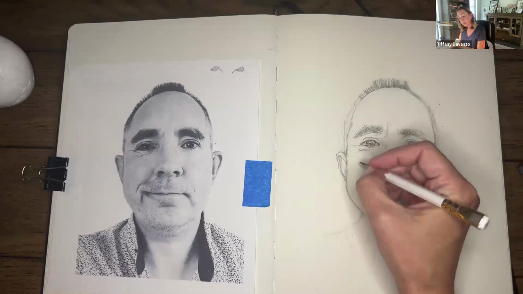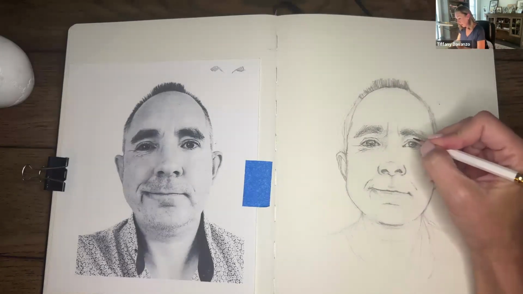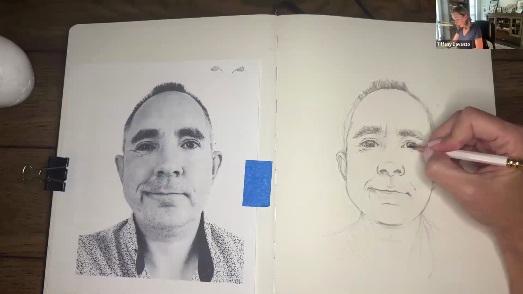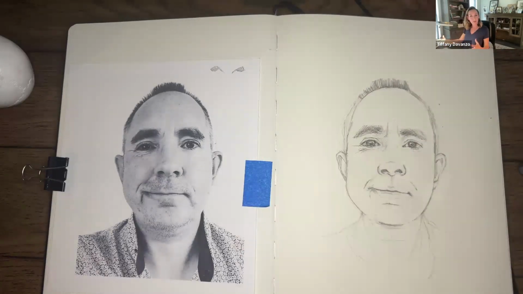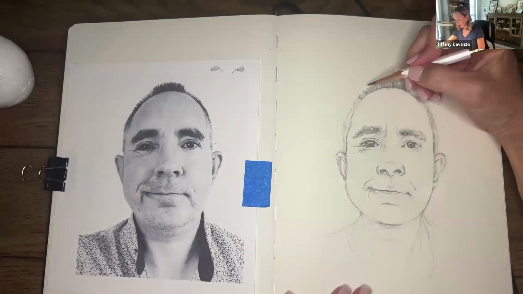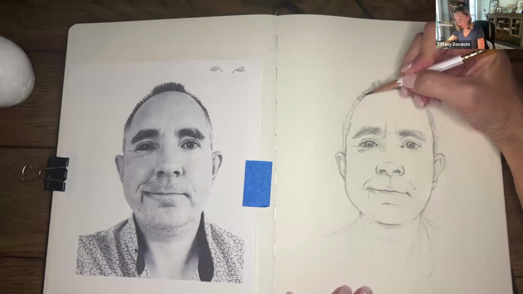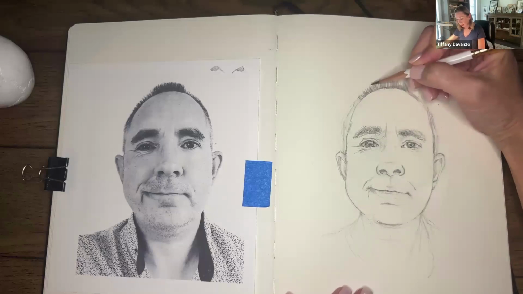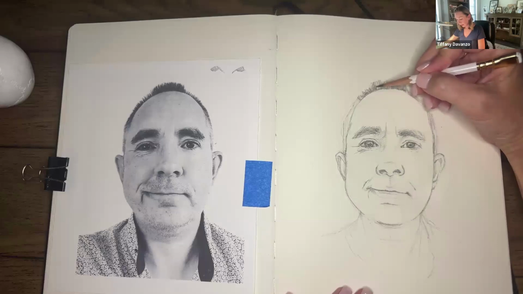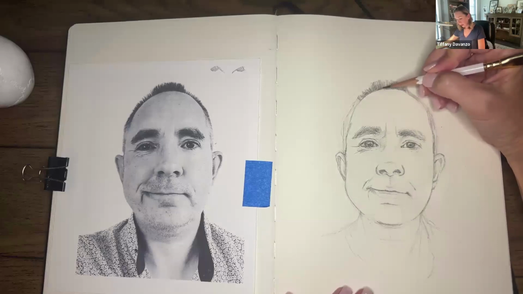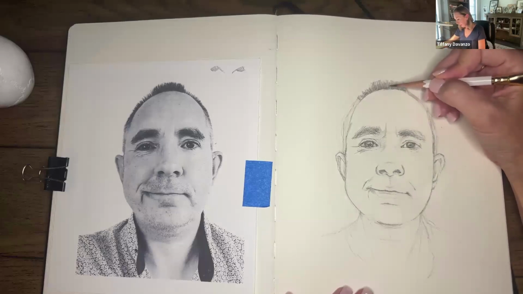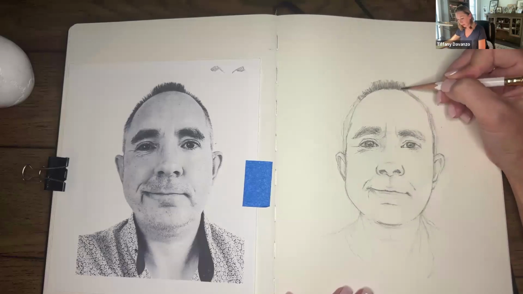But if you start off really tight, you're going to be real focused on the little details instead of the big picture, and that's going to make it a little bit harder to get your proportions right or close to right. So if you kind of think about starting farther away and getting tighter as it goes on, just moving your way down the pencil.